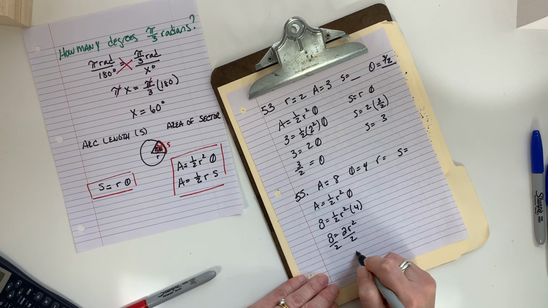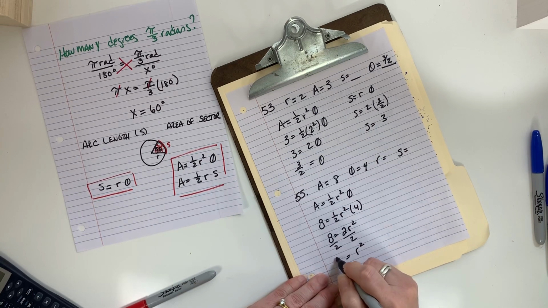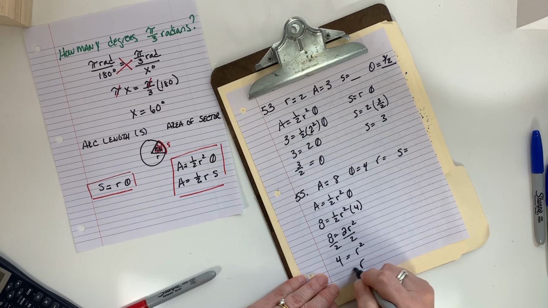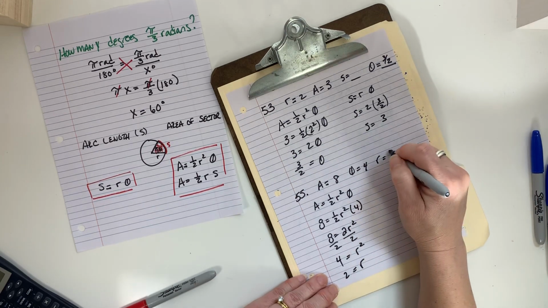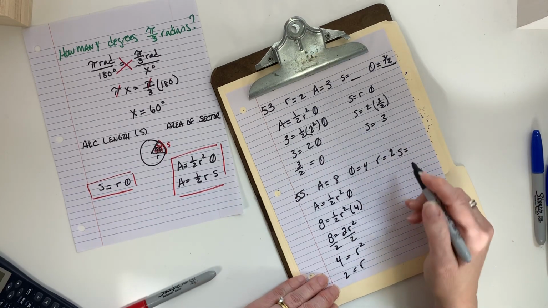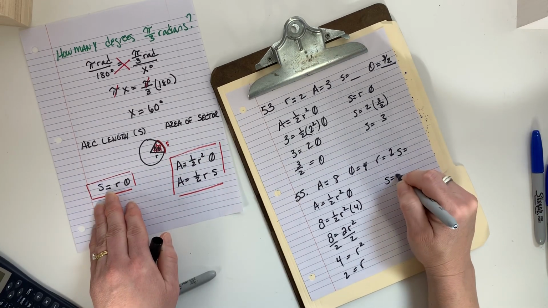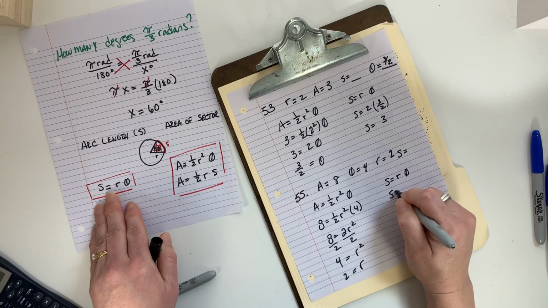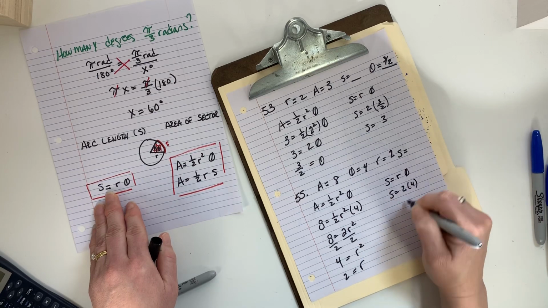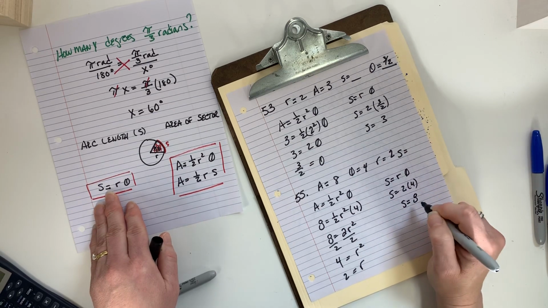Divide both sides by 2. You get r squared is equal to 4. Take the square root of both sides and you get r is equal to 2. It's pretty easy once we find out what r is to find out what s is. S is equal to r theta. So s is equal to 2 times theta, which is 4, and s is equal to 8.